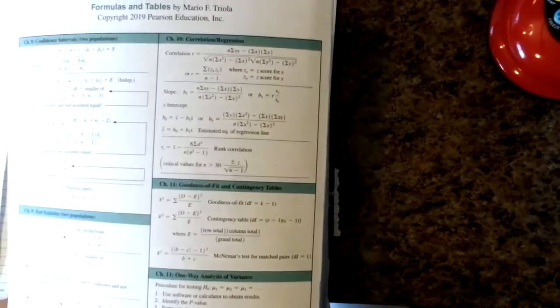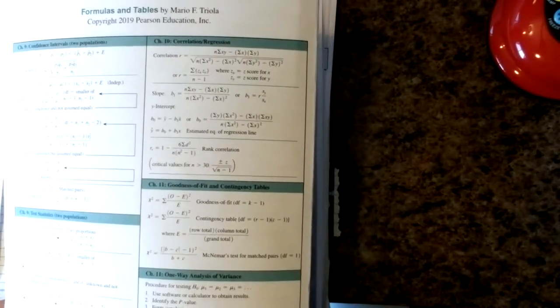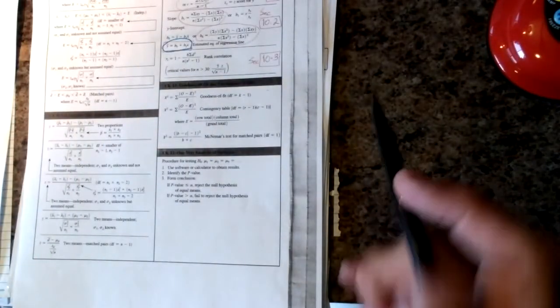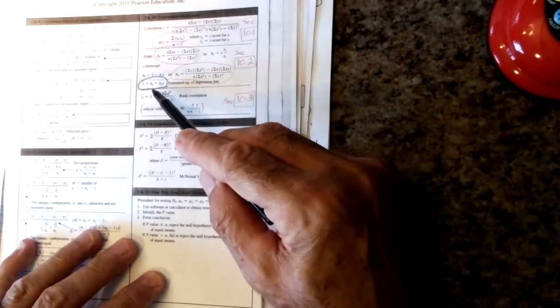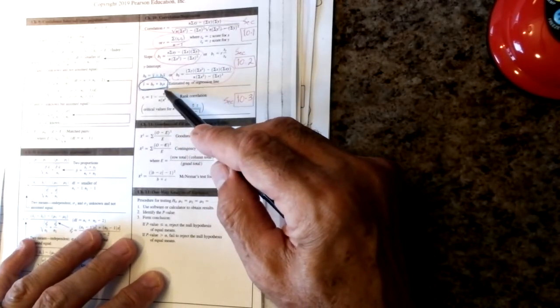So in the table in the back of the stat book, which I also have a copy of on MATLAB, see this table? Correlations. On that one, this is the equation, b0 plus b1x.